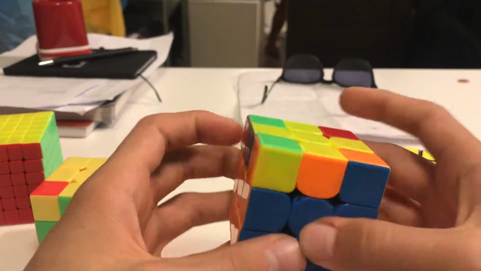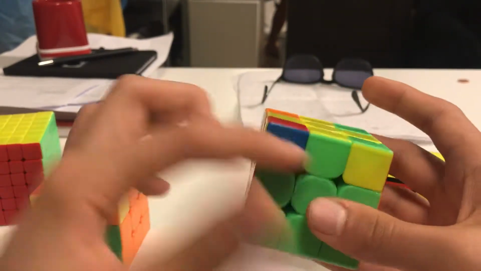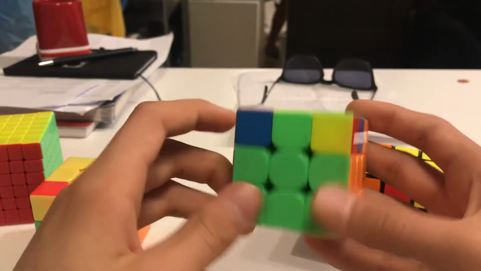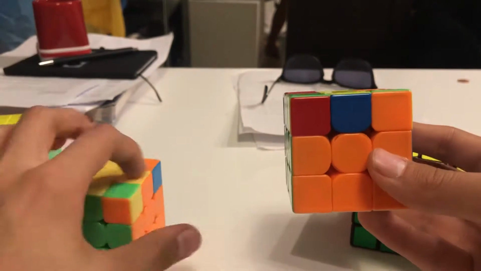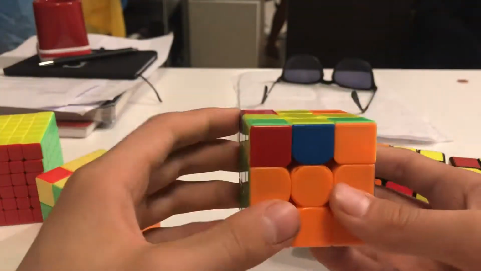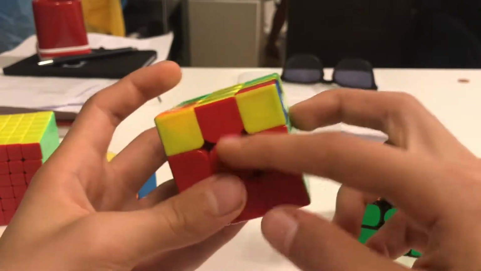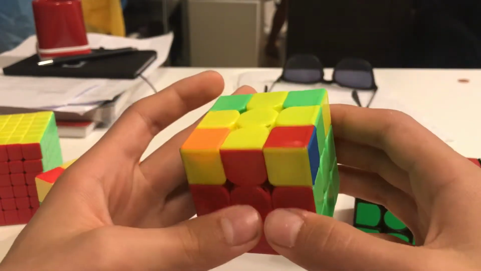So this matches, this doesn't, and this does. So you have two edges matching already. That is good. Sometimes you will get all the four edges matching. That means again that you've done the step. So in this case we have the two edges solved. As you can see, they match with their centers.